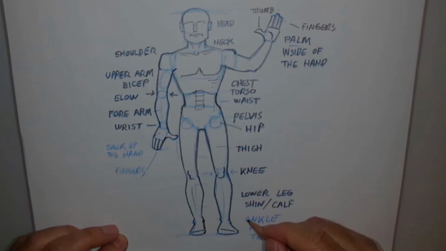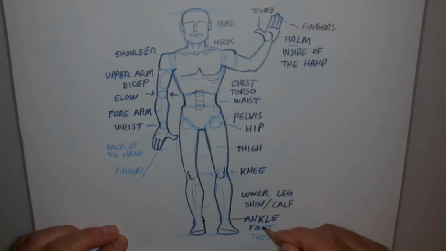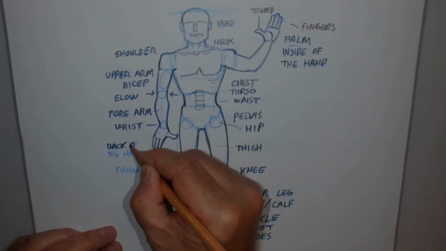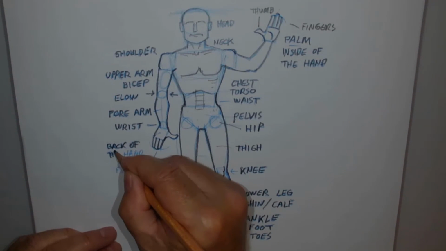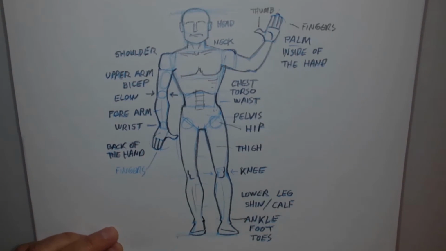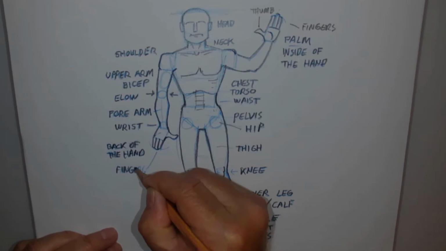These are just elements to draw with, or to use, or exaggerate, or ignore. The ankle, then we have the foot, which could be a shoe, or if it's just the foot, then we've got toes. And over here, just the back of the hand. And then fingers again, which are already labeled on the other side, but that's okay.